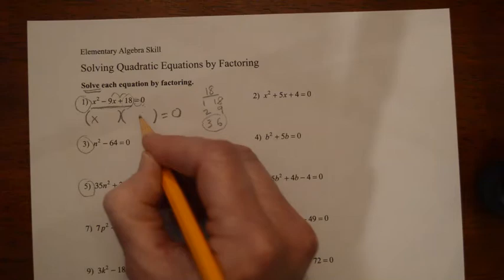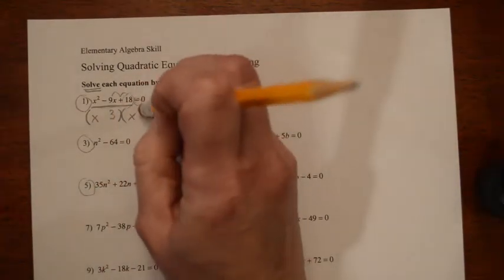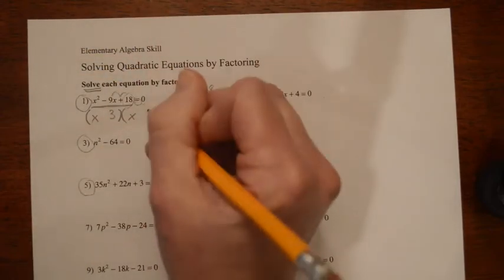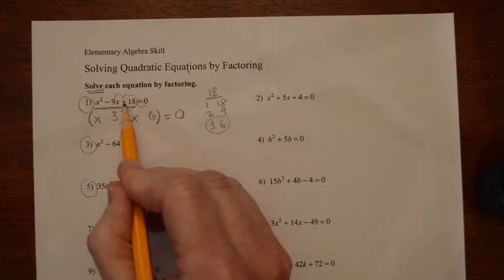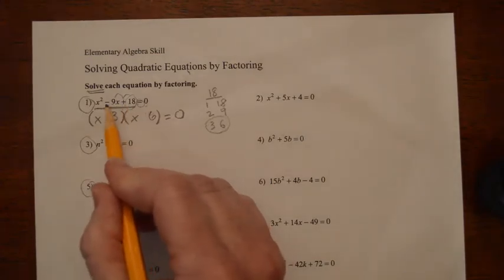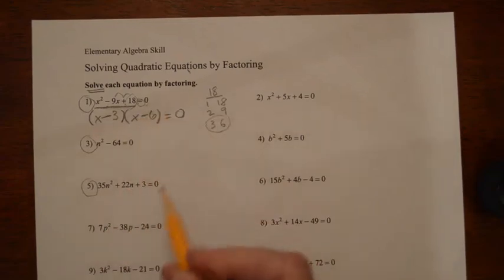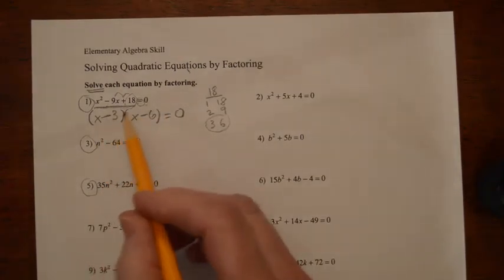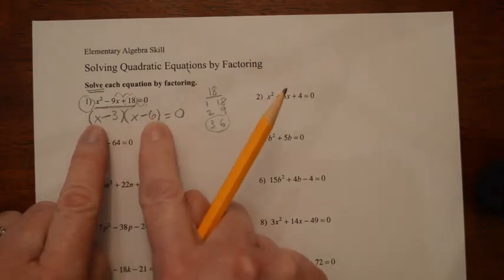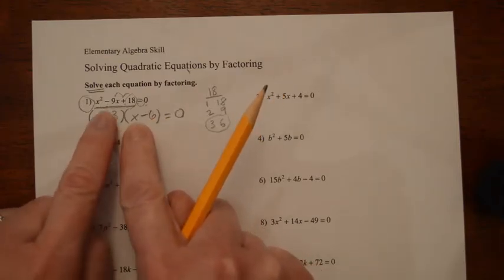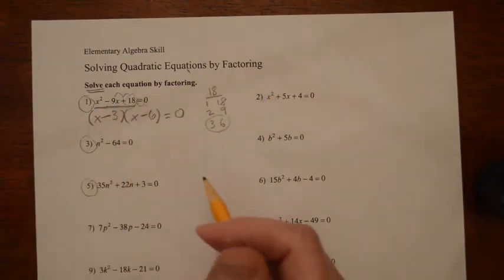So it's going to be x, 3, x, 6. And then I have to worry about the signs. So this tells me that they're both the same. And this says that they must both be negative then. All right, and again, if you want to just do a quick check, x times x is x squared. Then I'm going to get a negative 6x and a negative 3x, which will give me that negative 9x. And then negative 3 times negative 6 is positive 18.